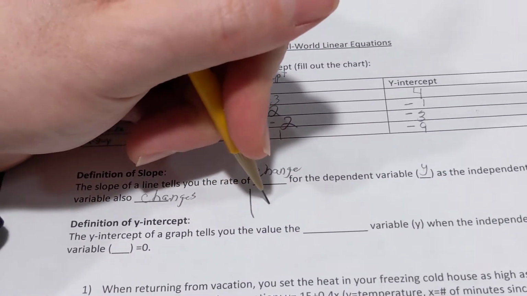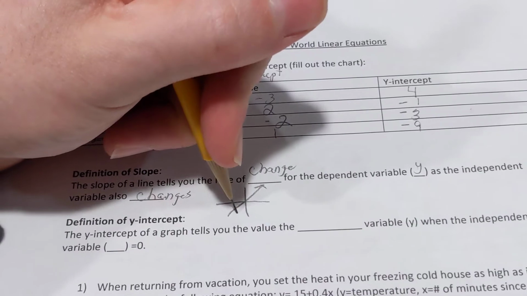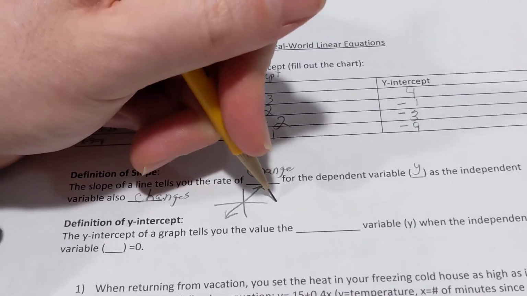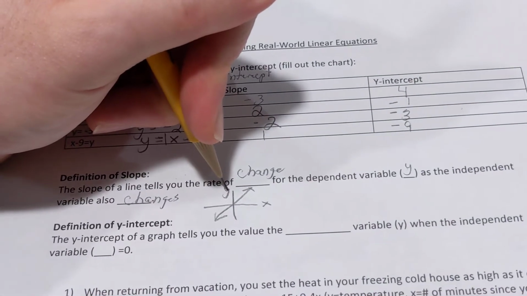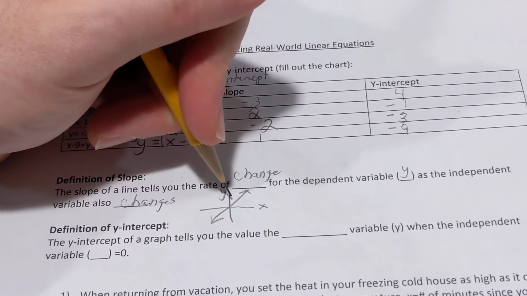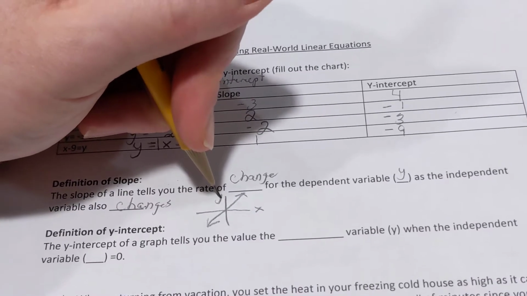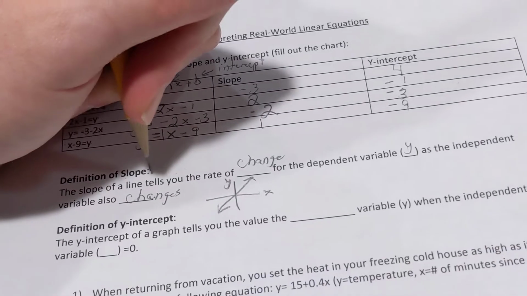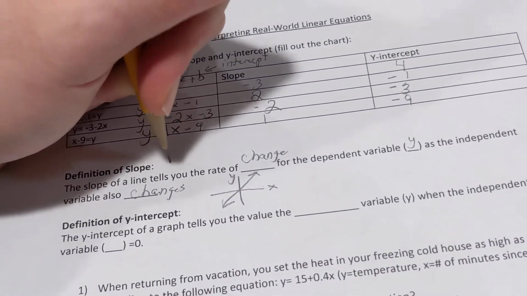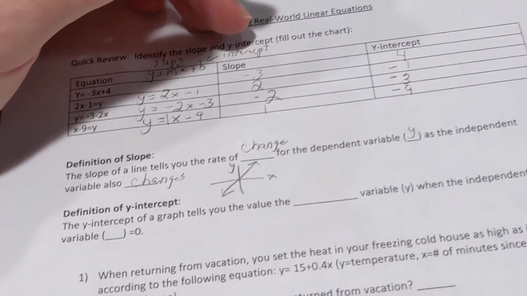What does that mean? Well, if I draw a graph like this, this has a positive slope. That tells me as my independent variable increases, my dependent variable, my y, is also going to increase. So slope is all about change. Slope, change, that's something you need to keep in mind.